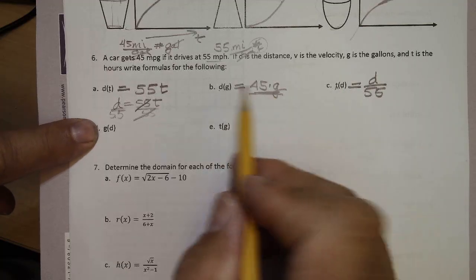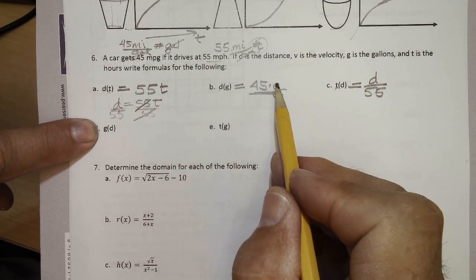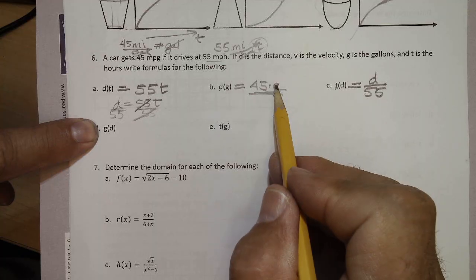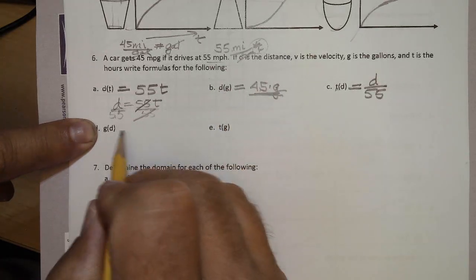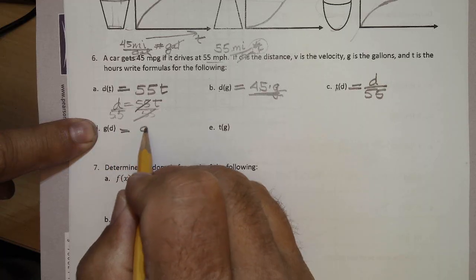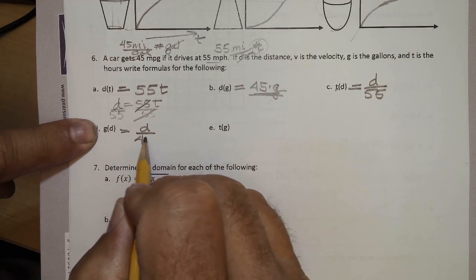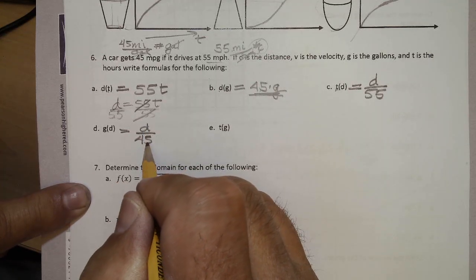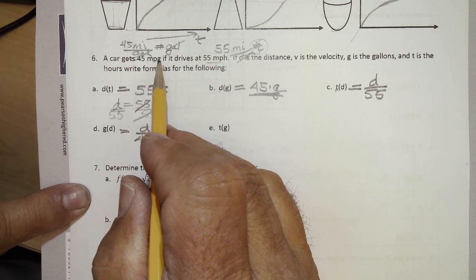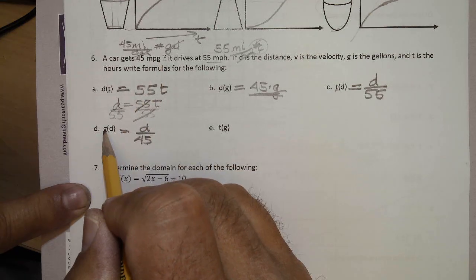And similarly, d equals 45g, so g equals d divided by 45 to get the 45 off of there. So it's going to be d divided by 45, the distance it goes divided by the miles per gallon, will give you the number of gallons.